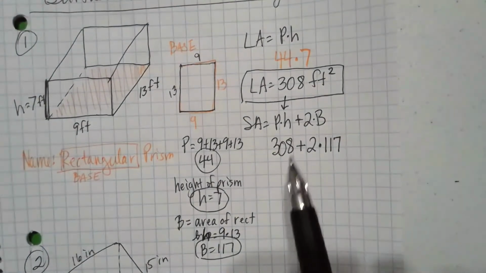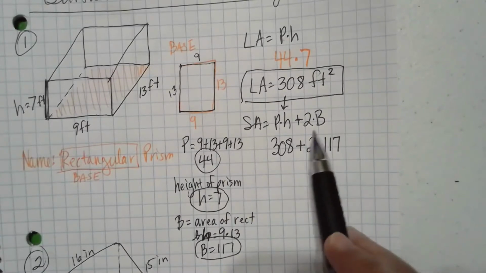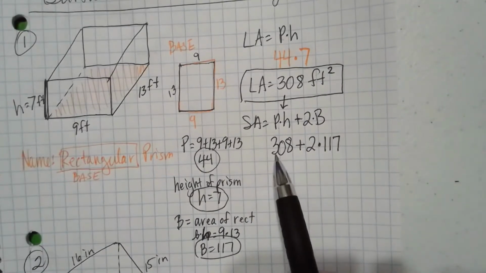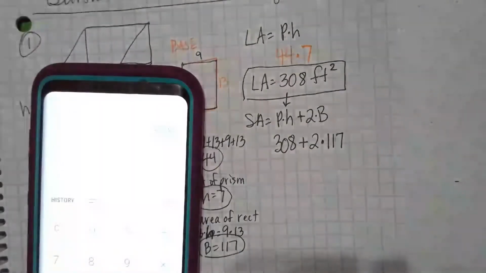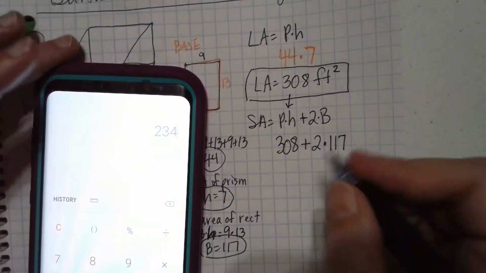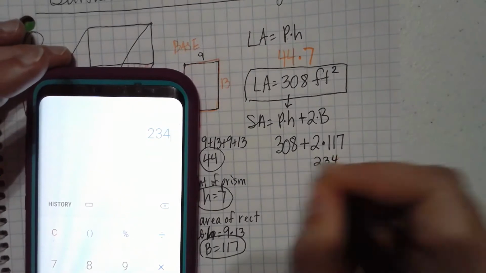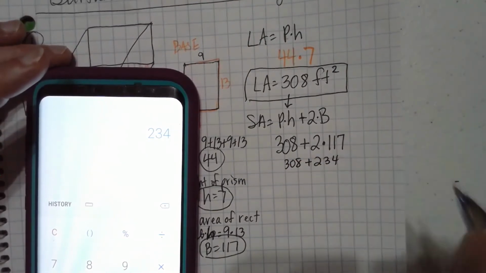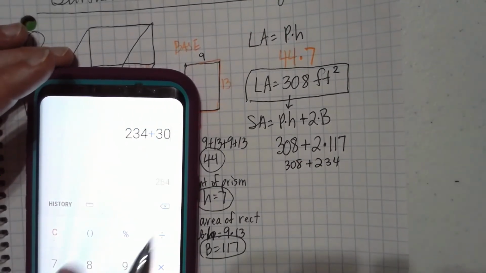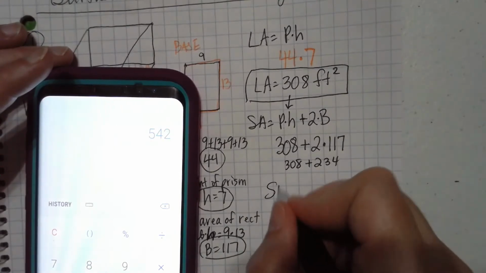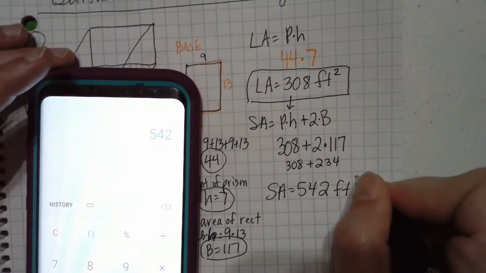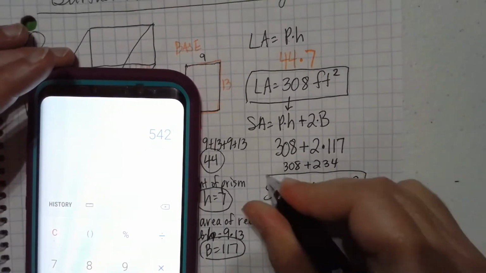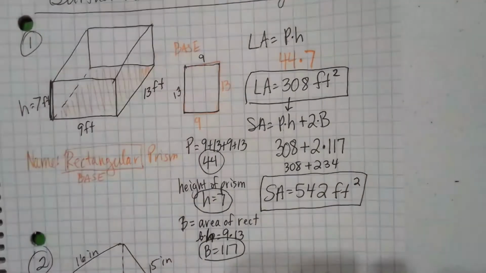Okay, so here's the deal. Remember PEMDAS order of operations? We always multiply before we add. So we're going to do 308 plus whatever 2 times 117 is. So 2 times 117 is 234. 308 plus 234 makes a surface area of 542 feet squared. Okay?